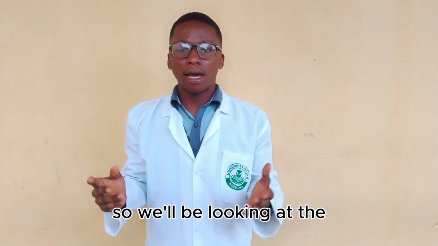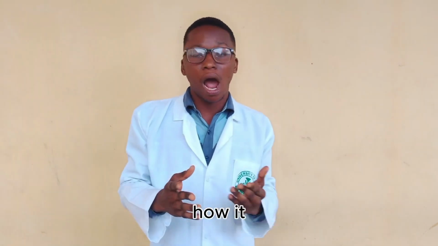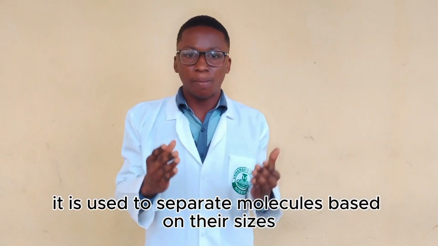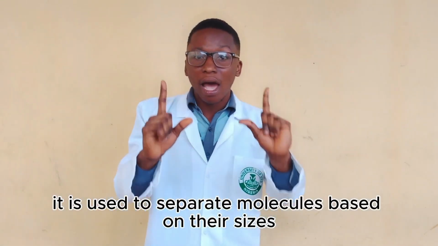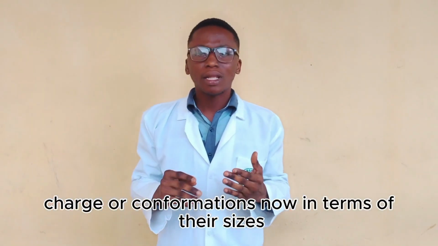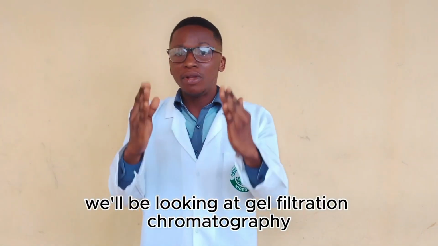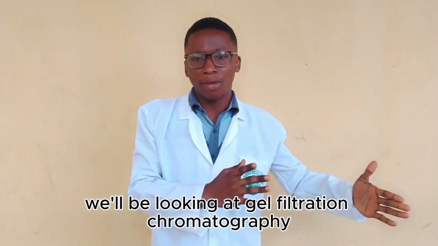So we'll be looking at how polyacrylamide gel electrophoresis is used to separate molecules based on their size, charge, or conformation. In terms of size, we'll be looking at gel filtration chromatography.